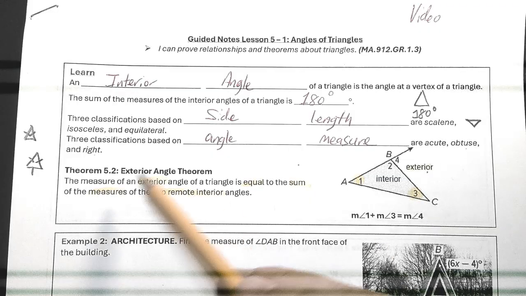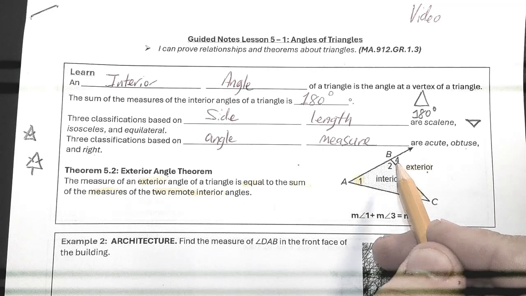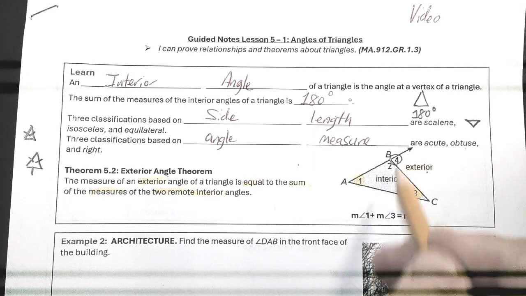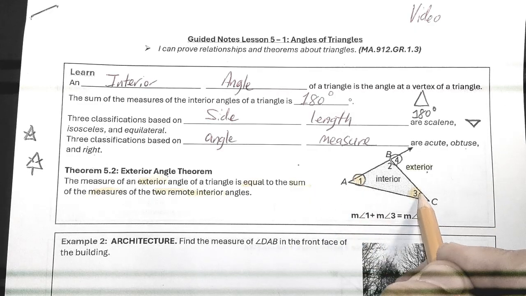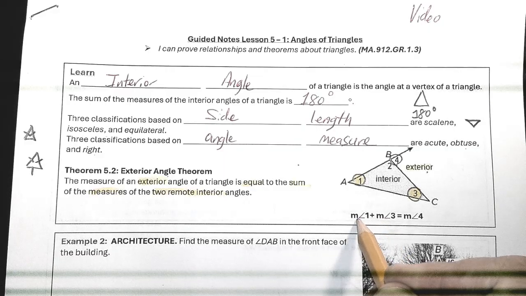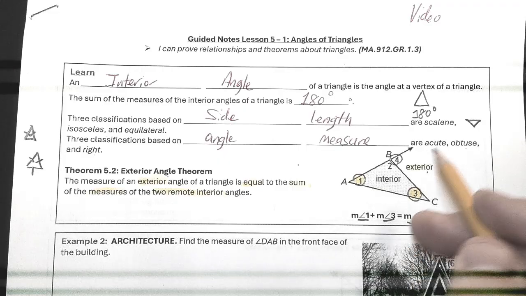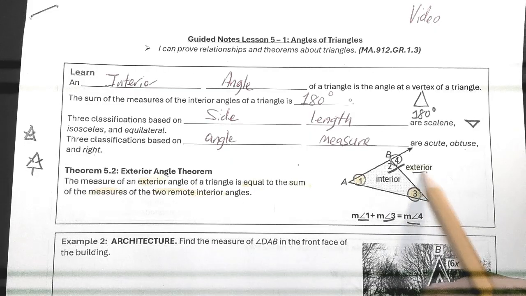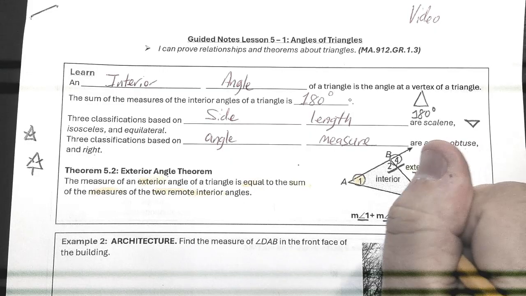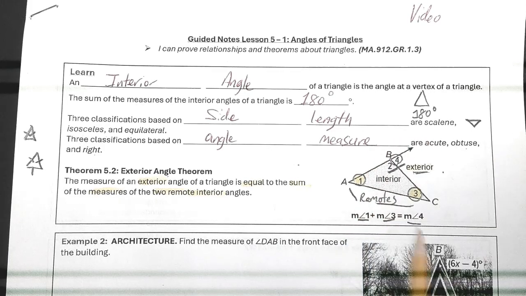All right, so theorem 5.2, your exterior angle theorem. The measure of the exterior angle, so that's this guy, is equal to the sum of the measures of the two remote interior angles. So measure of angle 1 plus the measure of angle 3 equals the measure of angle 4. Notice 2 is left out, and it's because 2 and 4 touch each other. So when you're talking about an exterior angle, your remote angles, or remotes I'll say, are 1 and 3 because they don't touch that exterior angle.